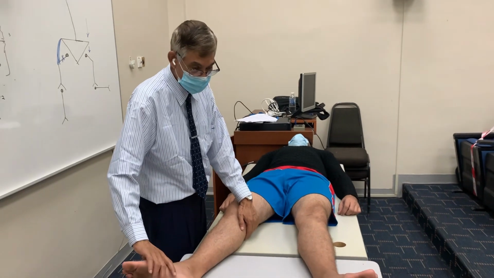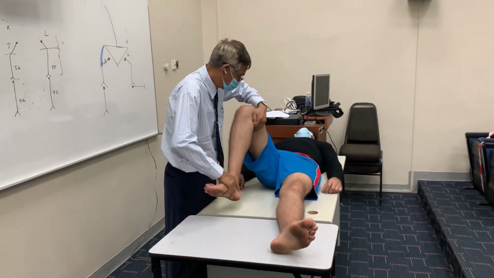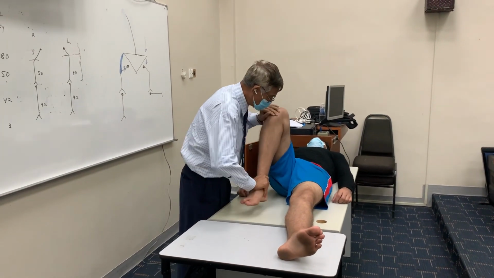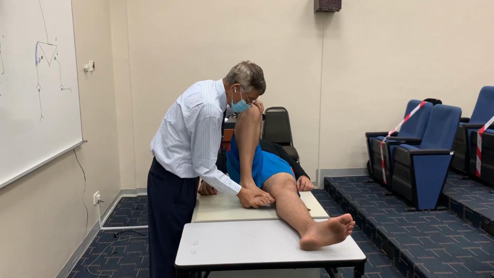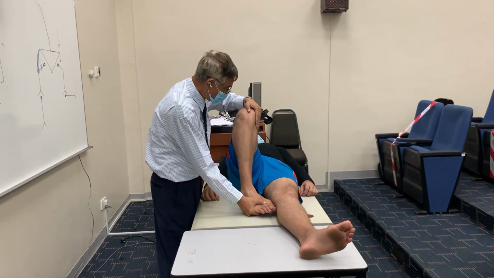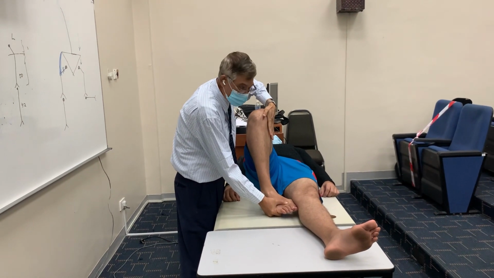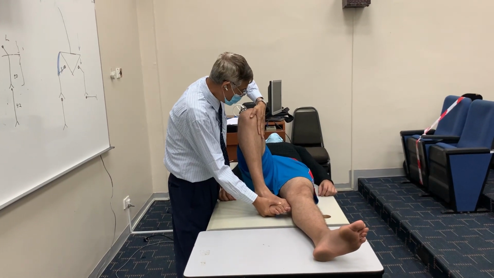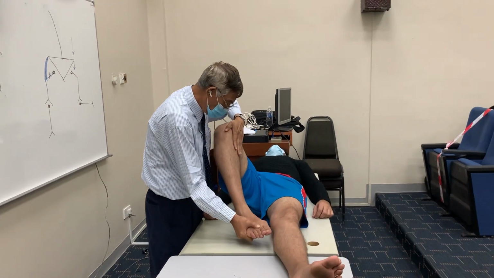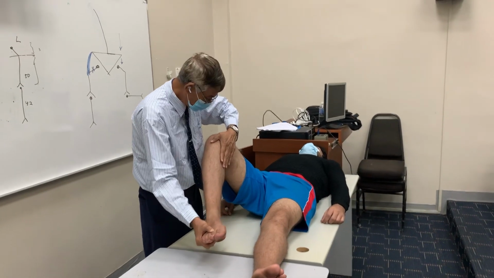Then for the lateral meniscus. Fully flex the knee, then internal rotation of the leg, then varus force applied. While applying the varus force, slowly extend the knee.